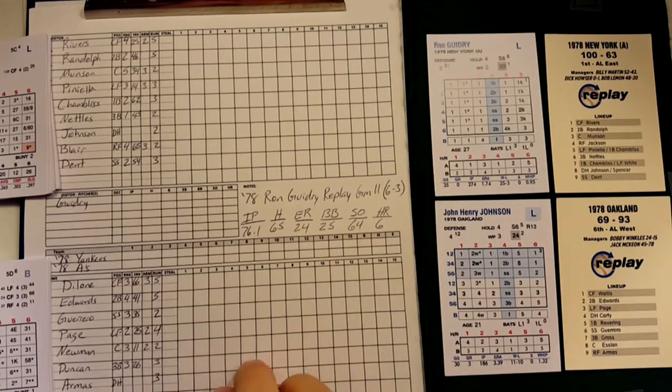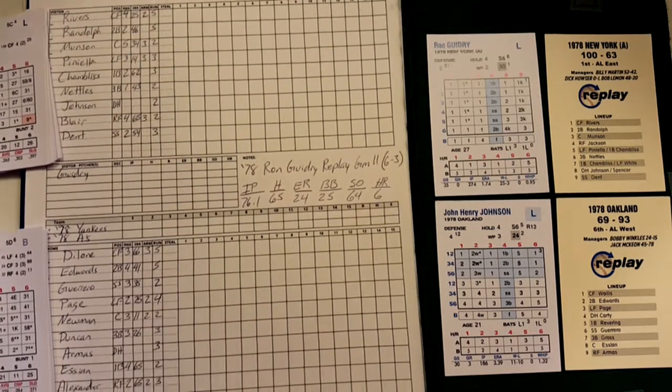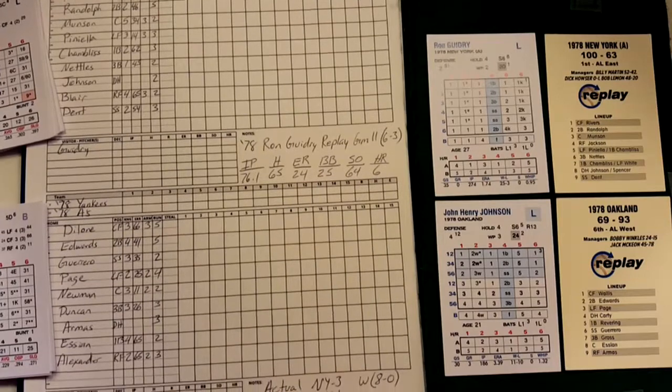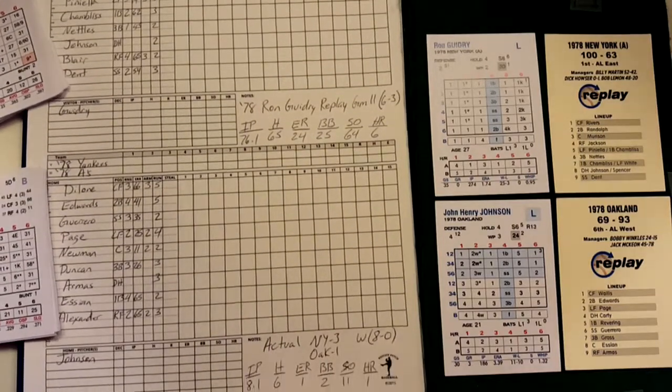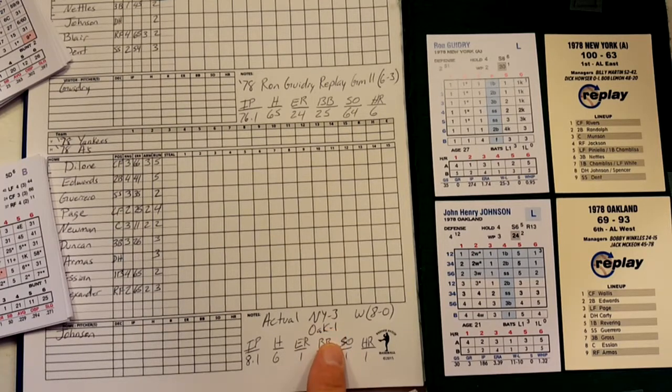And there's a look at what Guidry has done through 10 games. He's 6-3 in this replay of replay baseball. If we take a look down here at the bottom, we can see what actually happened in this game. The Yankees win 3-1. And Guidry improves to 8-0 in real life. He goes 8 1/3, gives up 6 hits, 1 run, 2 walks, 11 strikeouts, and 1 home run.